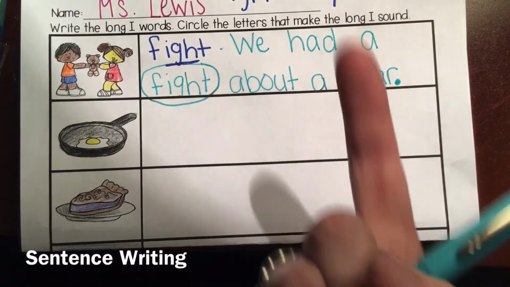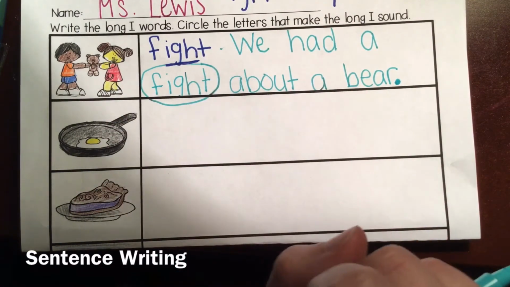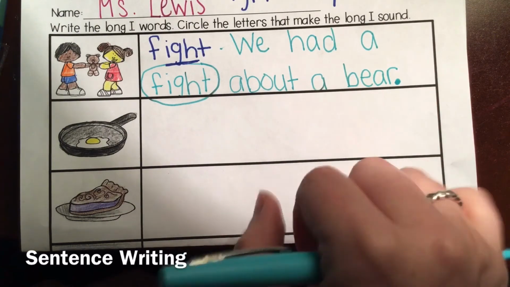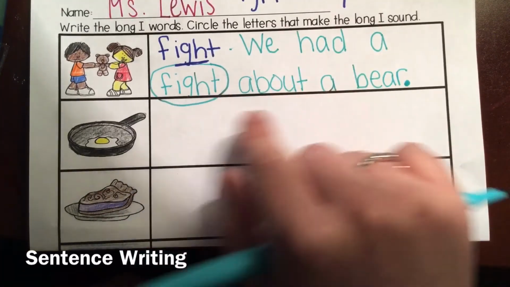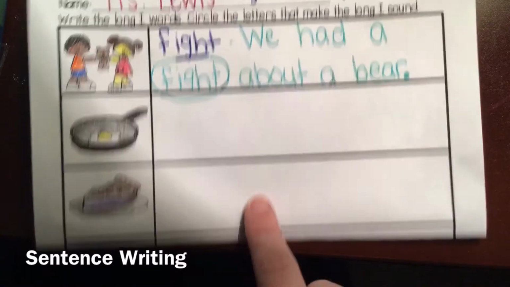Does my sentence make sense? Sure does. Do I have capitals and finger spaces? Sure do. And do I have periods? Absolutely. And I made sure I used my sight words and I sounded out my letters and sounds for words that I may not know how to spell.